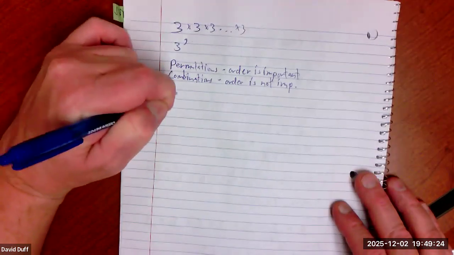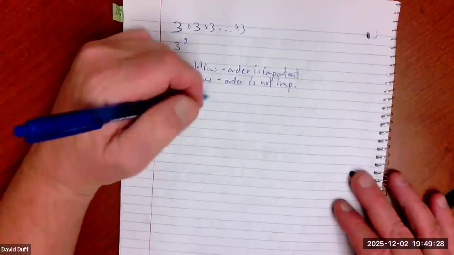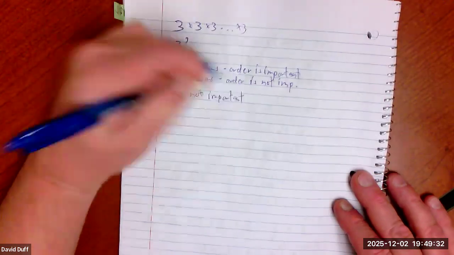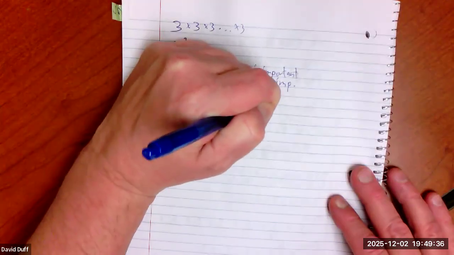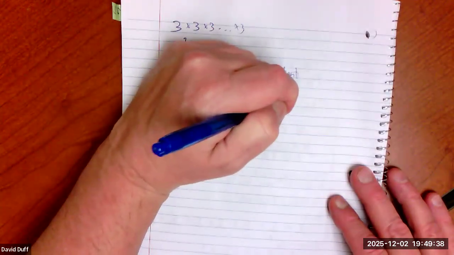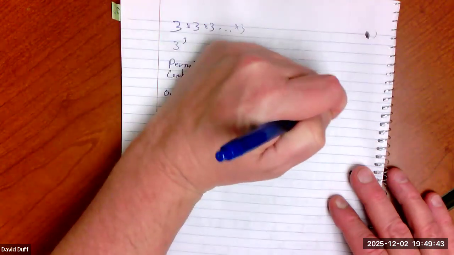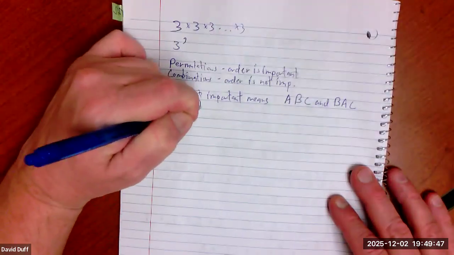So order not important means that A, B, C and B, A, C are the same.